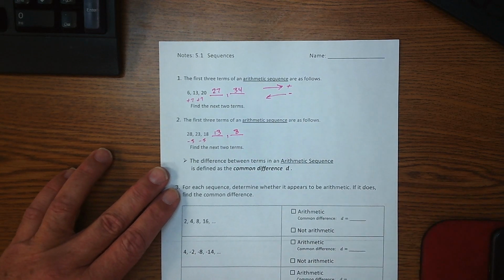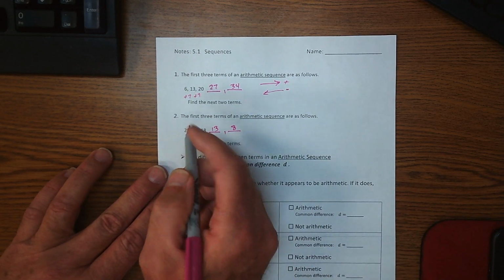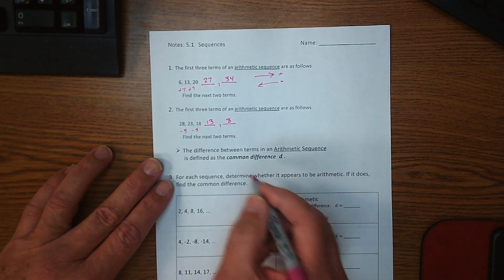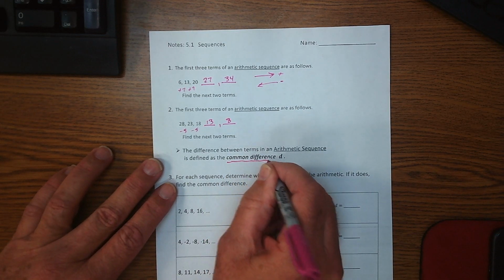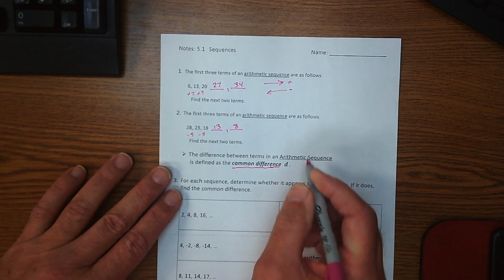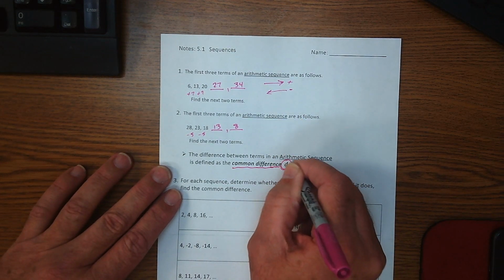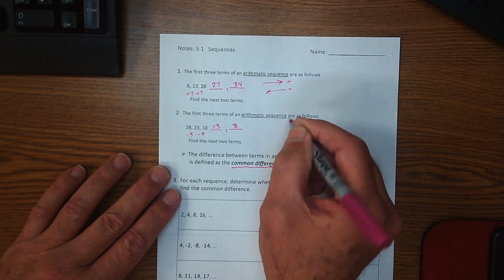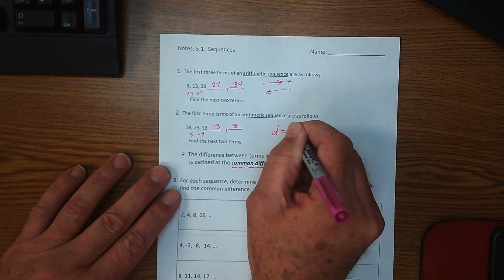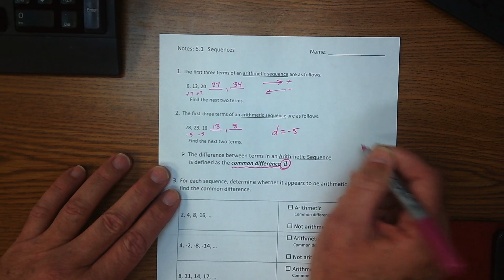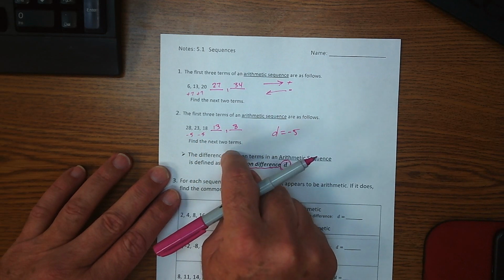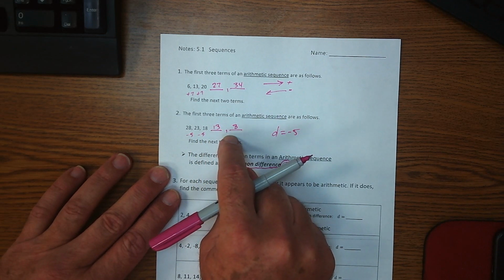This number on the bottom here that we're doing each time is called the common difference. That's what makes the difference between your numbers. We call it D, we use the variable D for that. Our common difference here is negative 5. That's the number we use to find our next number. We added a negative 5 to both sides.